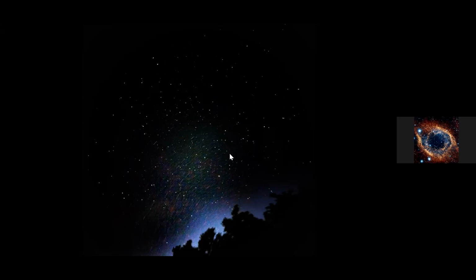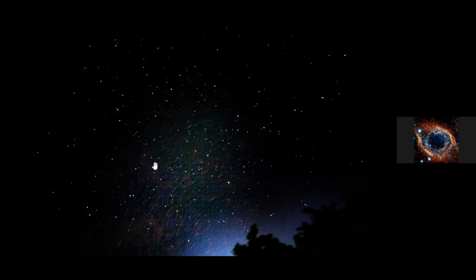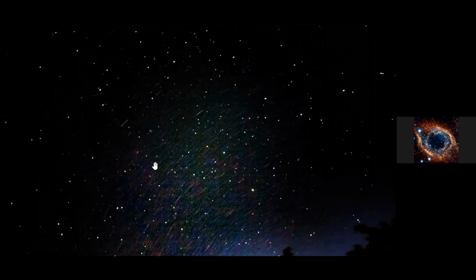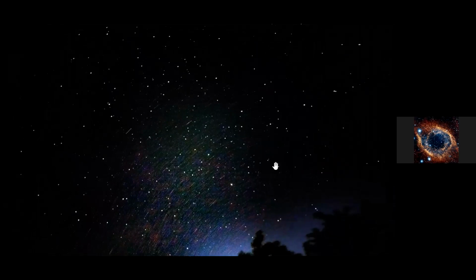Thank you. So, and also one thing, all these pictures I've taken with my mobile camera. So even with a mobile camera, you are able to capture so many stars. It's a big achievement in itself.